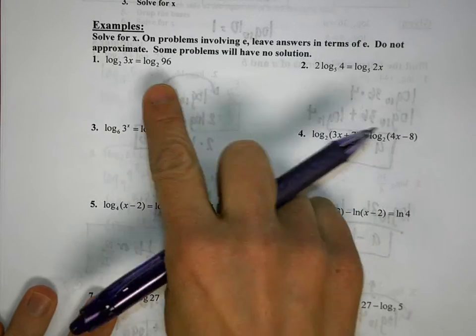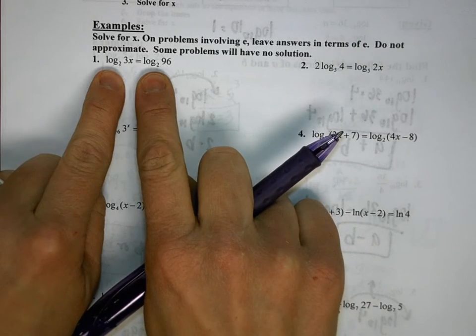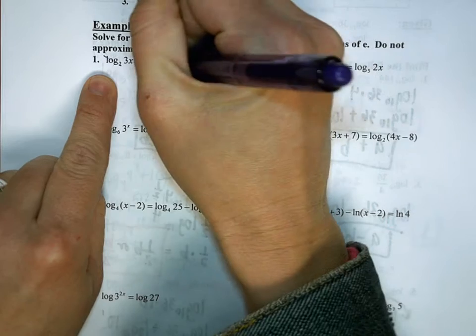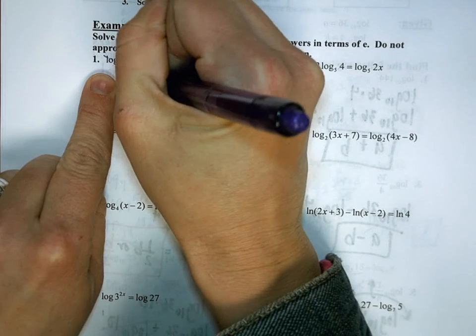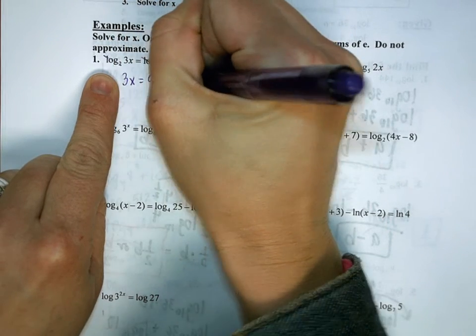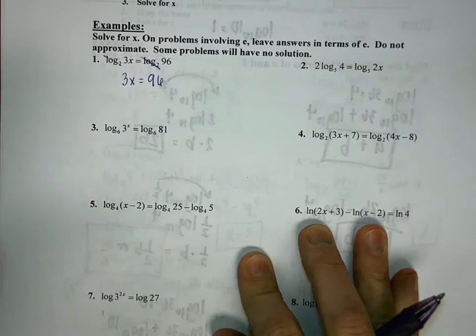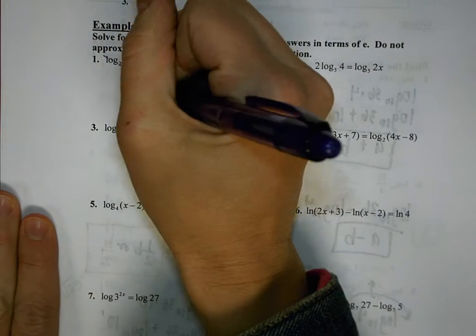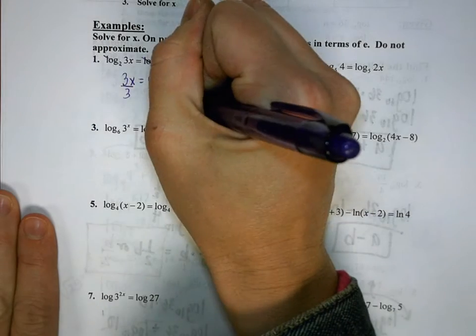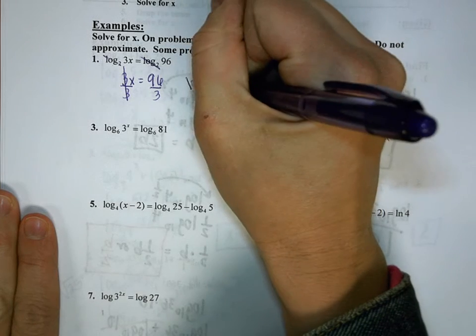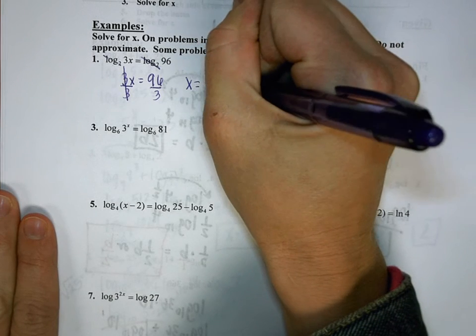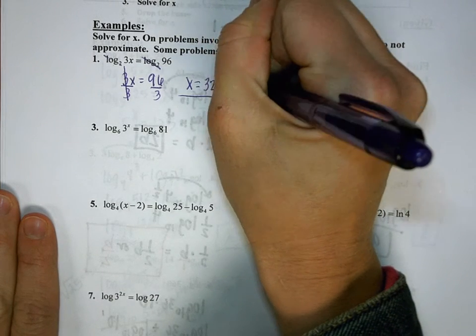Yes. Log base 2, they're both single logs. We can drop the logs, and we get 3x equals 96. And then we can solve. What do I do to finish solving? Divide 3 into 96. Good. Divide by 3 to both sides. And x equals 32 is correct.